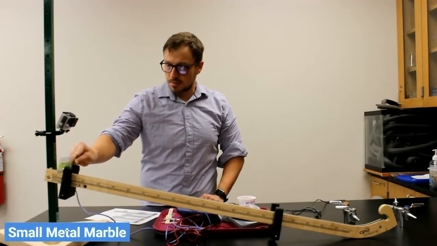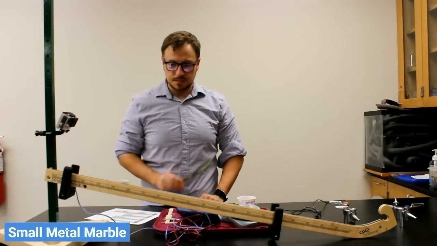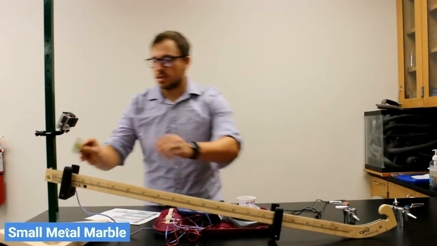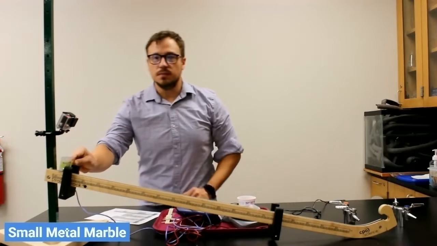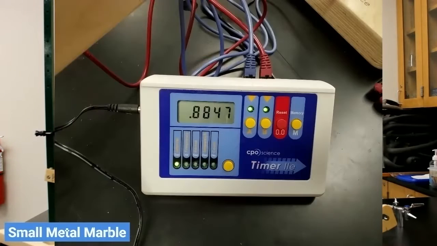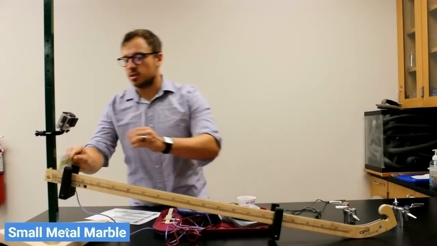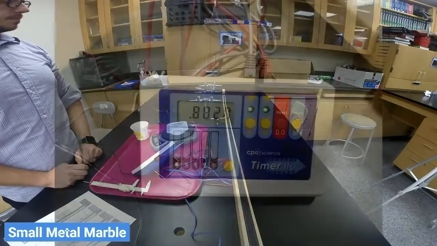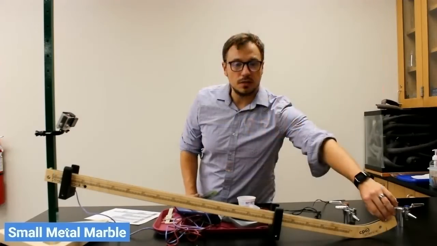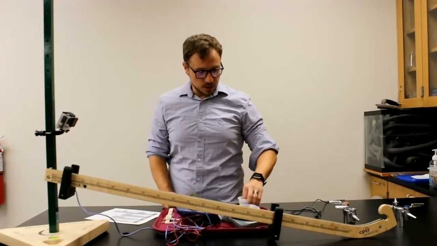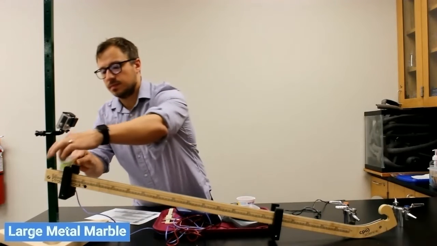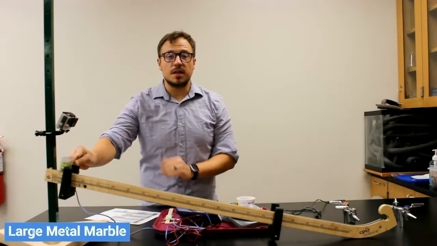So this is going to be time trial 1. This is going to be time trial 2. This is going to be time trial 3. Then I can find the average of those 3 rolls. Next up, I'm going to do the large metal marble. I'm going to have the same setup here.